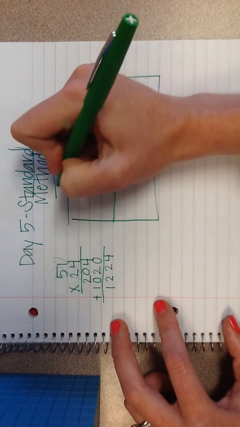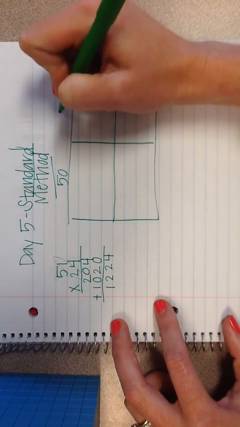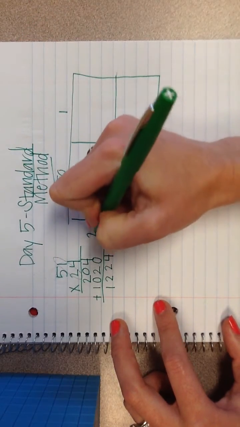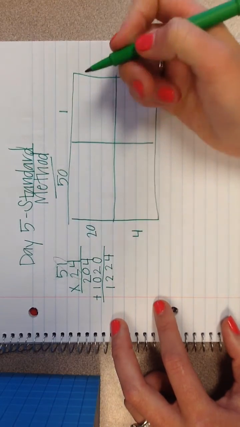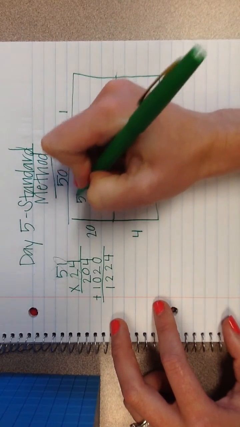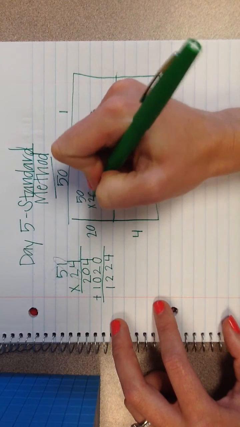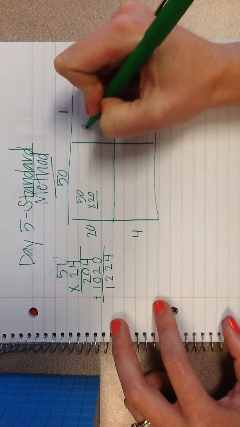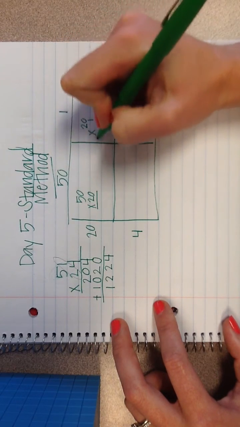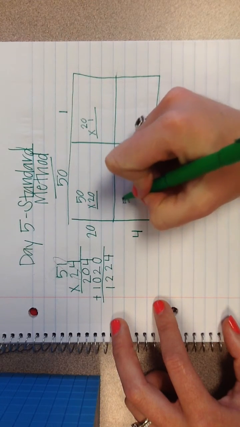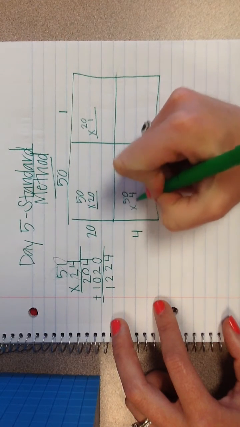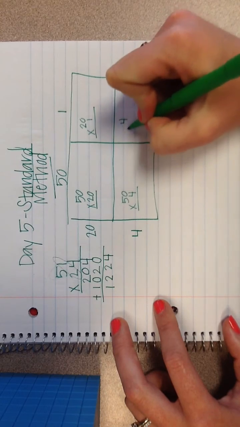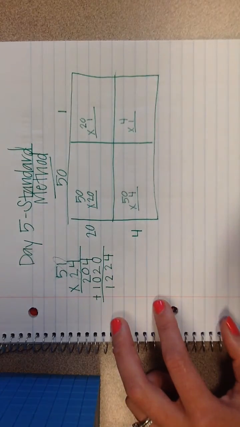Draw 50 and 1, and then 20 and 4. In this box we have 5 times 20. Here we have 20 times 1, 50 times 4, and 4 times 1.